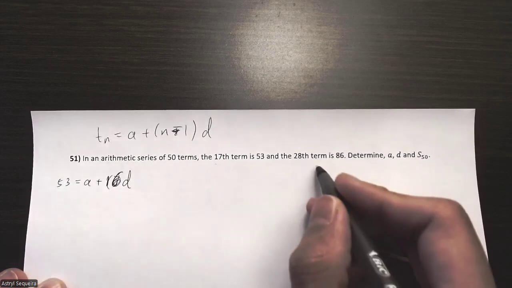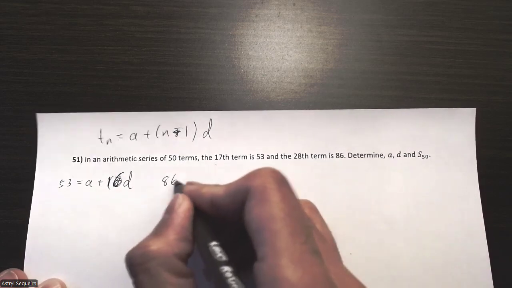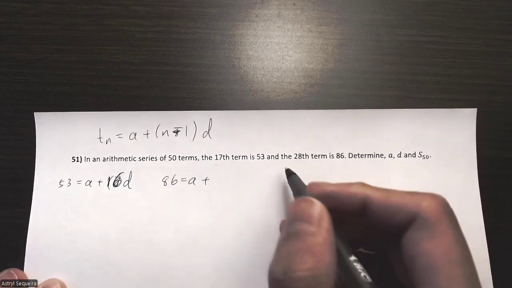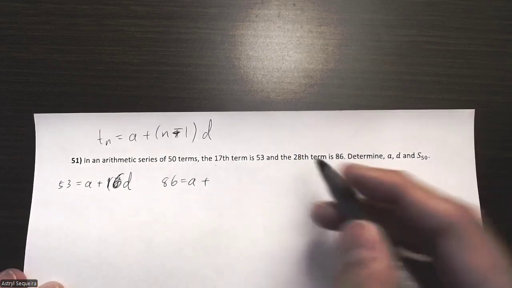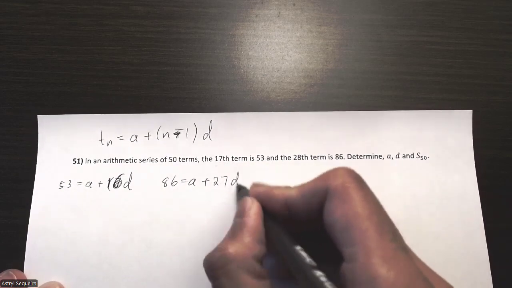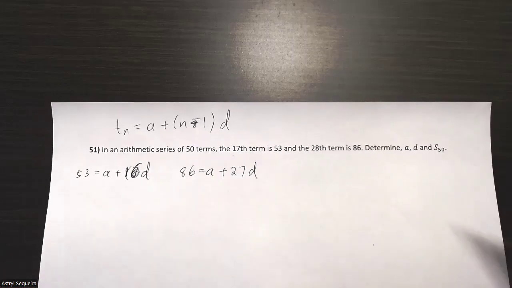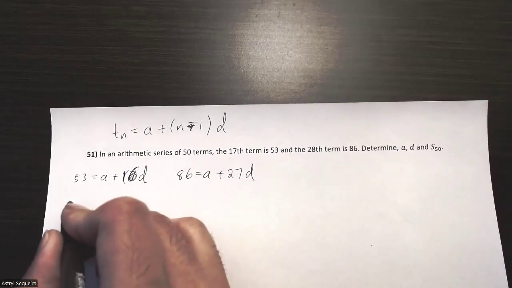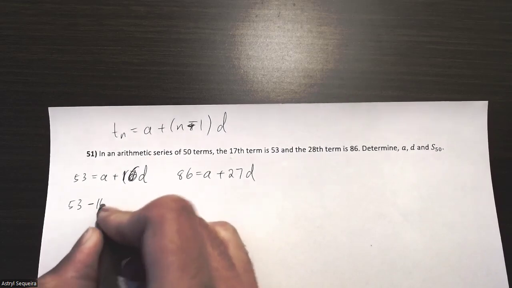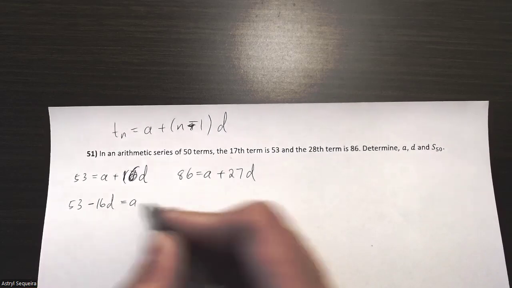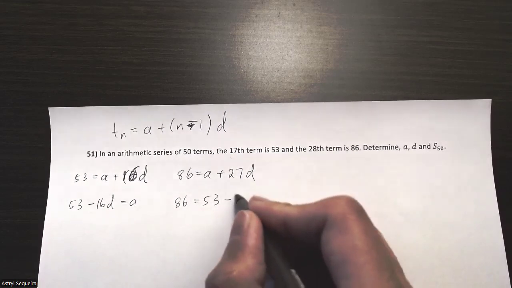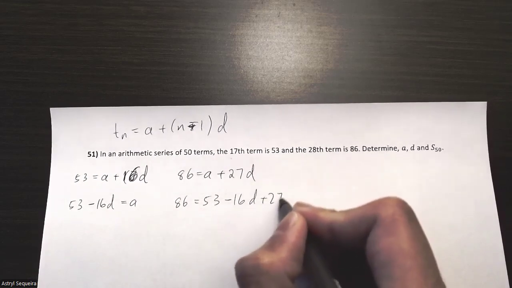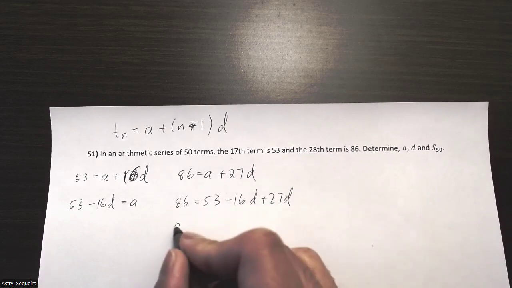And then my second formula, 86 equals a plus n minus 1 d. So n is 28, so 28 minus 1 is 27d. Then you can either solve with substitution or elimination. I'm going to do substitution because for geometric, you can only do substitution. So I'll isolate my a here. I'll substitute my a in here. I'll combine my like terms.